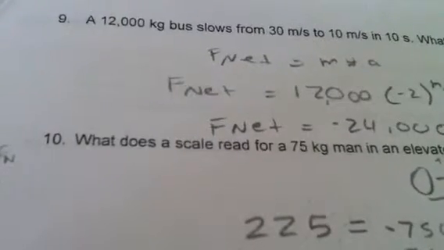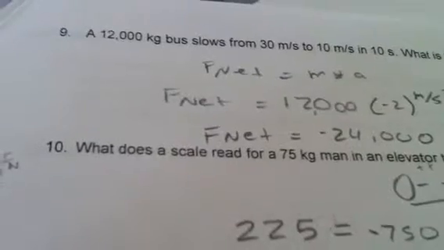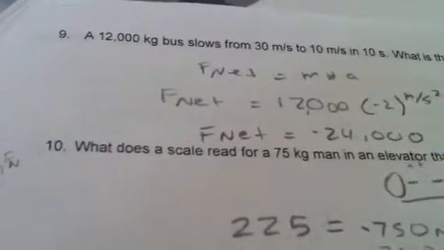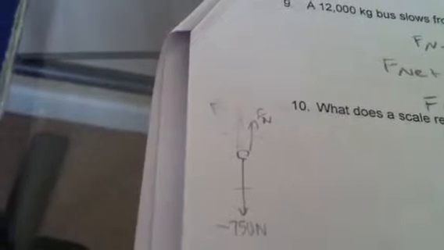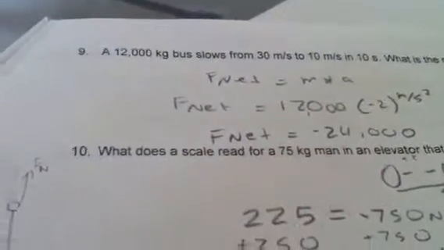Okay? Because there's a net force, that means that if you look at a force diagram of the guy, you're going to have a typical guy standing on an elevator. So you're going to have force normal and force gravity. But there's a net force, meaning that they're not equal. Those lines do not mean anything. They are not equal. So gravity is going to be negative 750 newtons, because you convert 75 kilograms to newtons by multiplying by 10, and it's going down, so it's going to be negative.